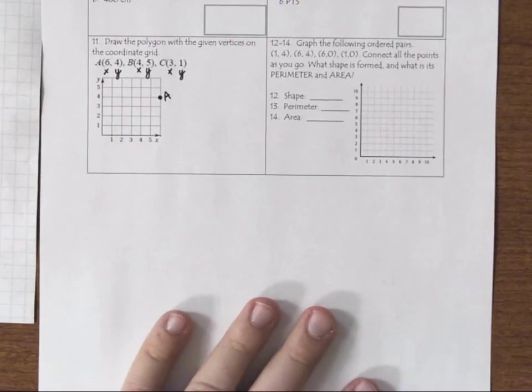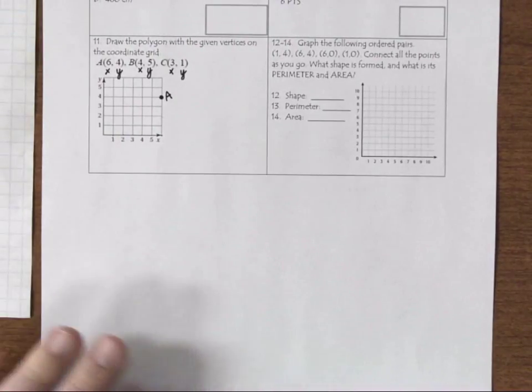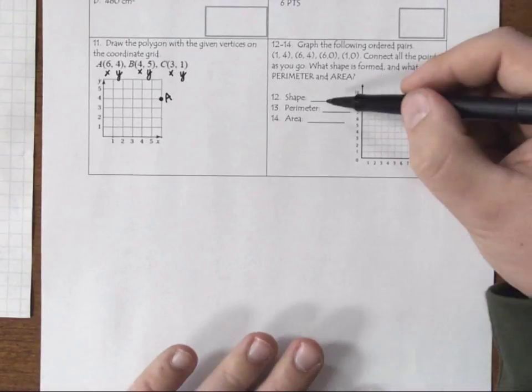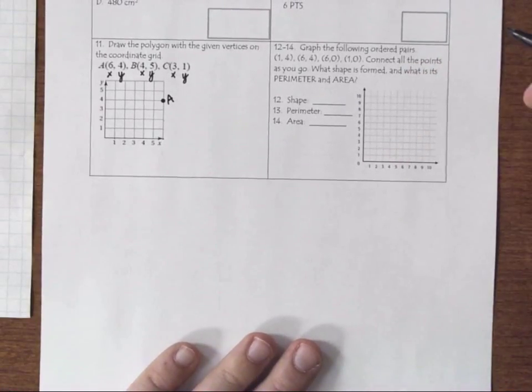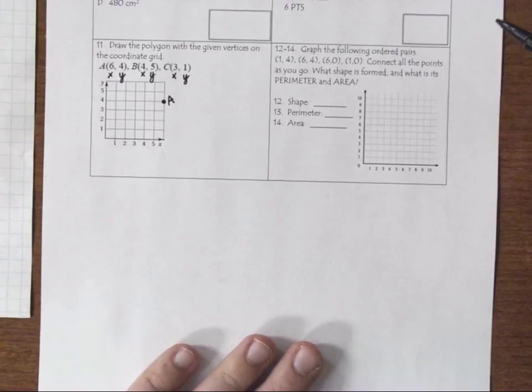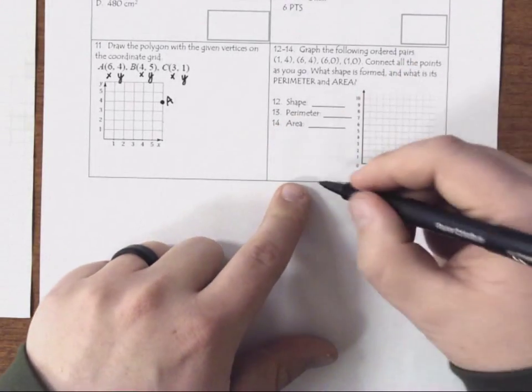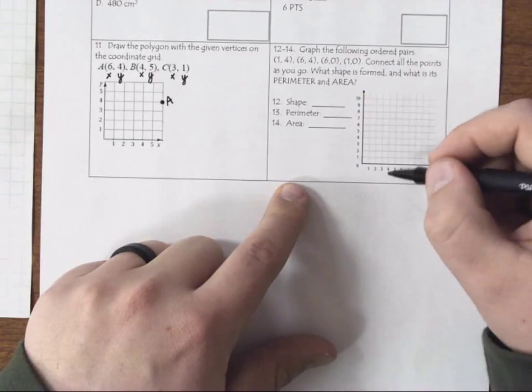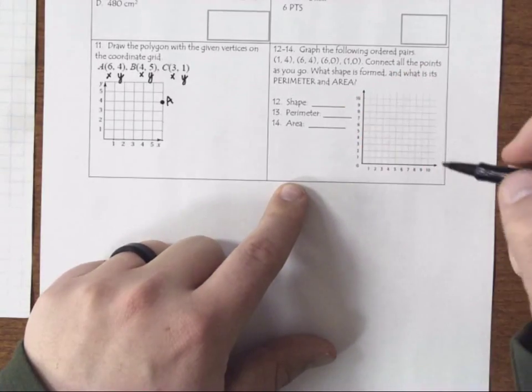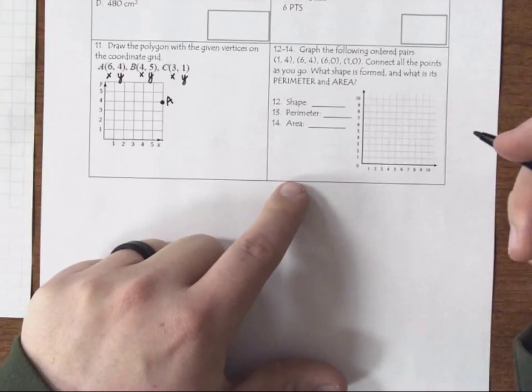The last ones, we need to plot the points on the grid and then determine what shape is it, what is the perimeter, and what's the area. Okay, remember, perimeter is the distance around the outside of a shape. So you're going to count all of the spaces that go around the outside. The area is the part in the middle.